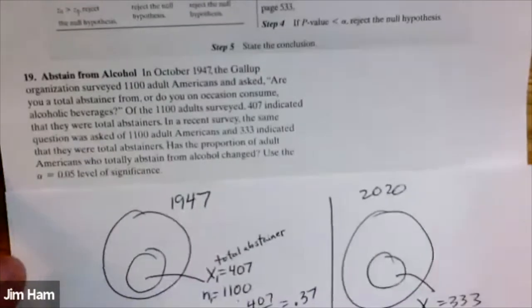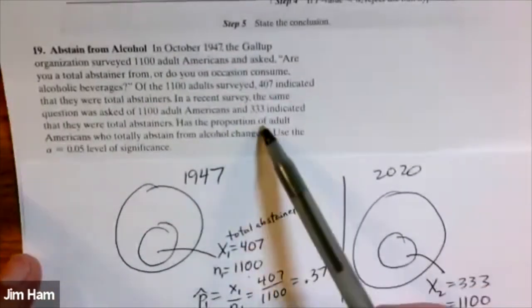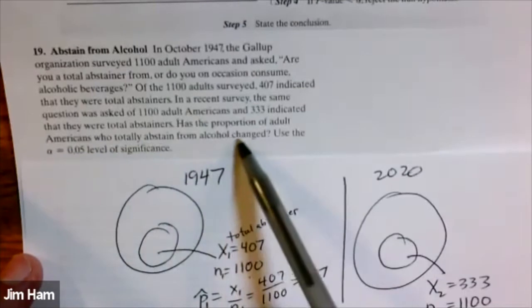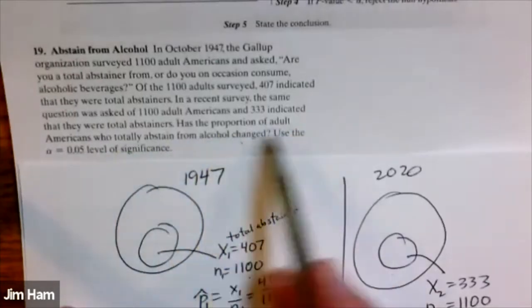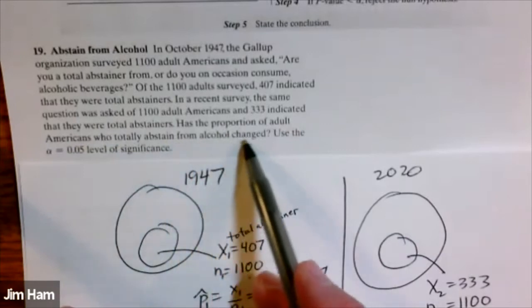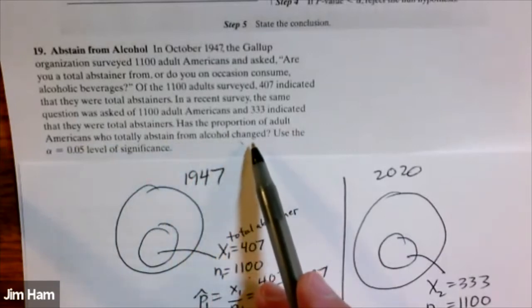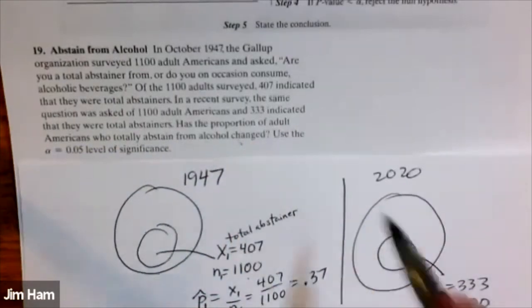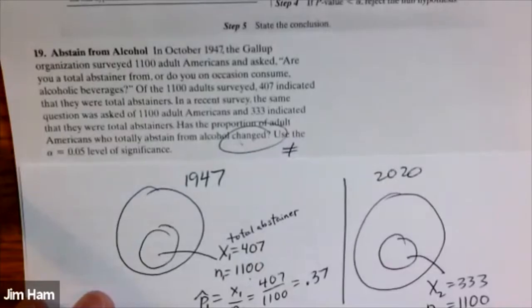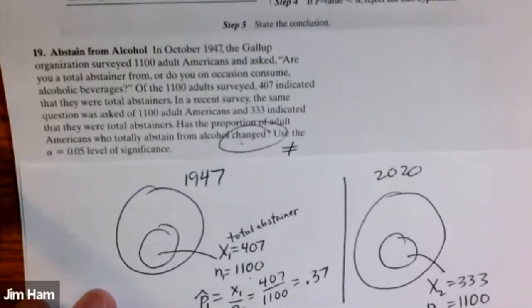All right, let's read the rest of it. It says, has the proportion of adult Americans who totally abstain changed? When they say changed here, they're not telling you how it changed. If they wanted to say the percentage of abstainers increased, they would say, has the proportion of adult Americans who totally abstain from alcohol increased? Or they could say decreased. But here they just said changed, so they didn't commit to one way or the other. So for changed, you're going to be using not equal to. There's no mention of increase or decrease.